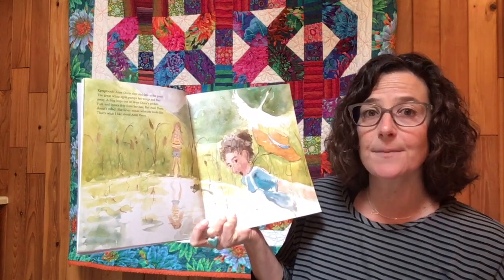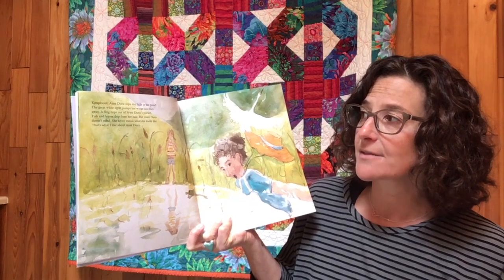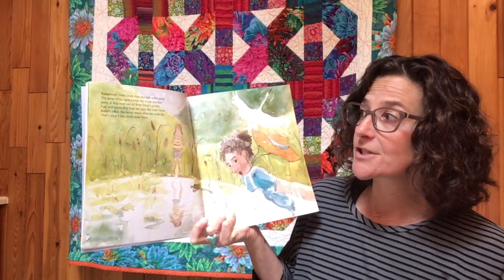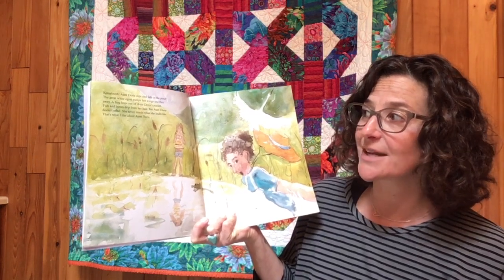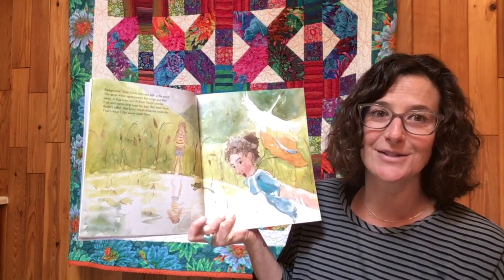Kersploosh! Aunt Doris slips and falls in the pond. The great white egret pumps her wings and flies away. A frog hops out of Aunt Doris's pocket. Fish and leaves drip from her hair, but Aunt Doris doesn't mind. She never minds what she looks like. That's what I like about Aunt Doris.